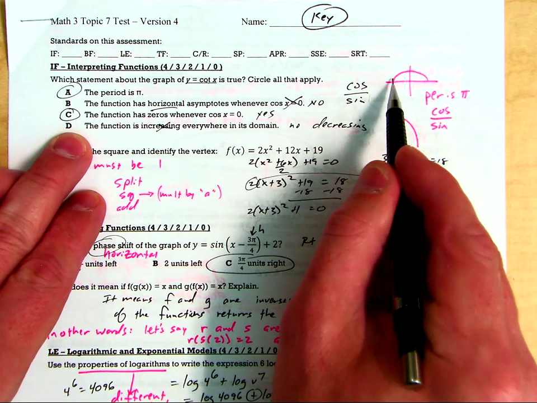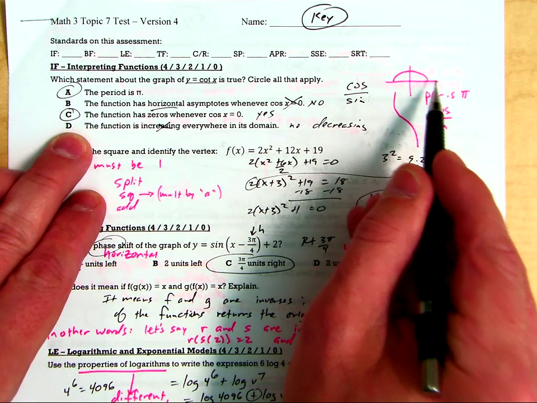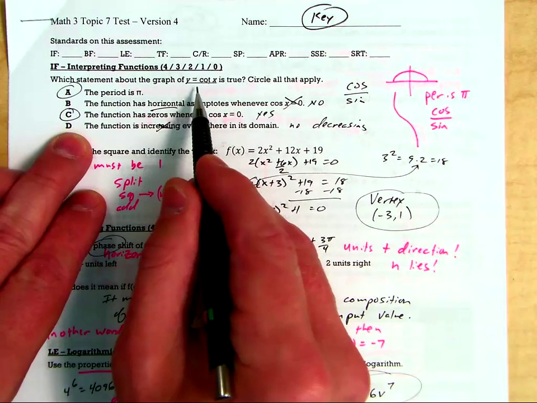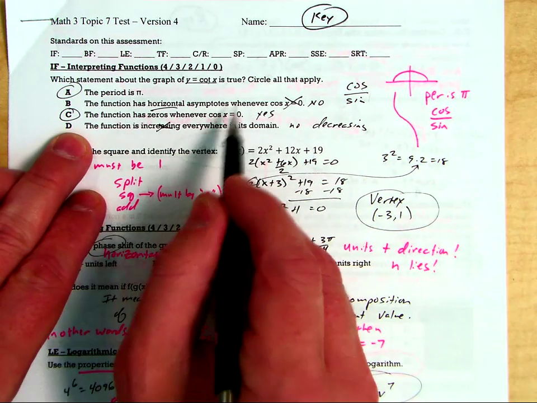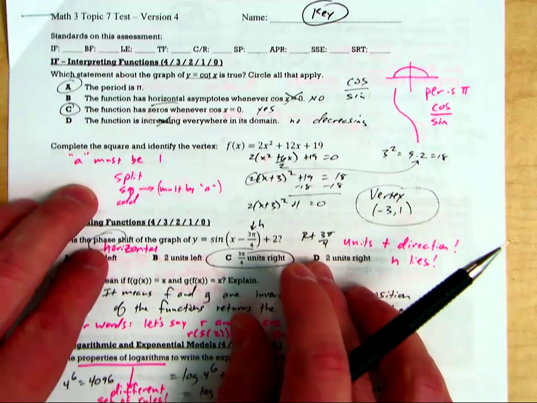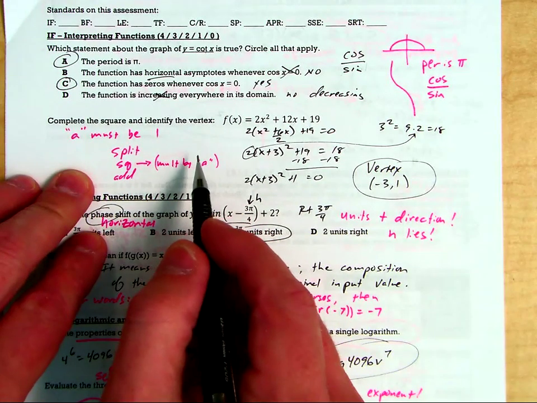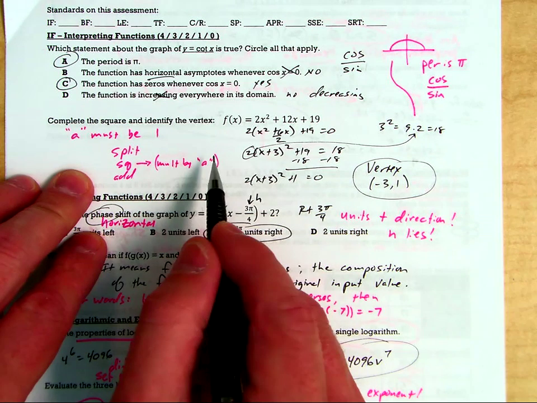Cotangent is defined over this pi interval. The period is pi. So knowing the features and knowing the concepts will help you answer that multiple choice. Same thing as version 3, just different numbers.